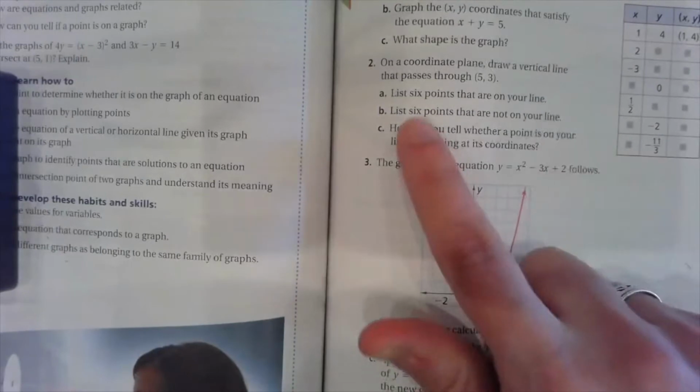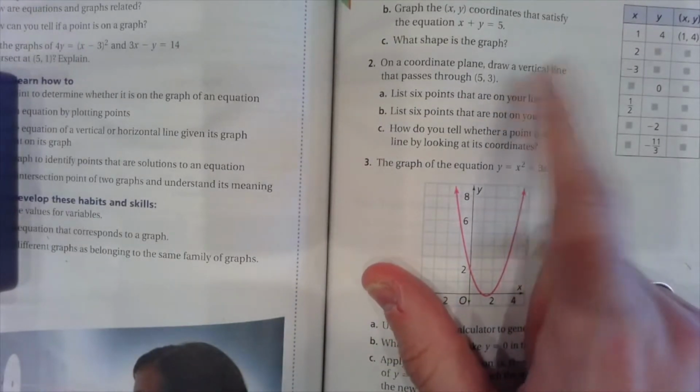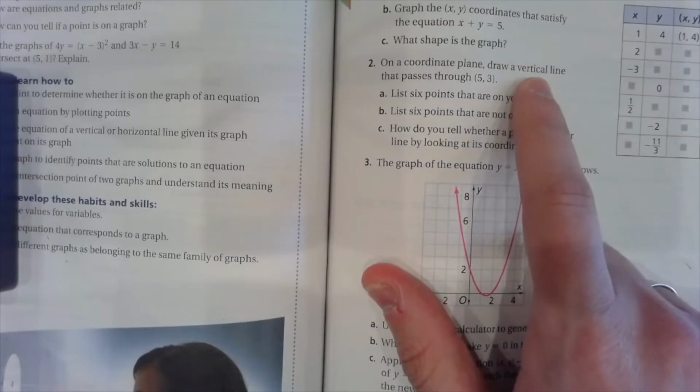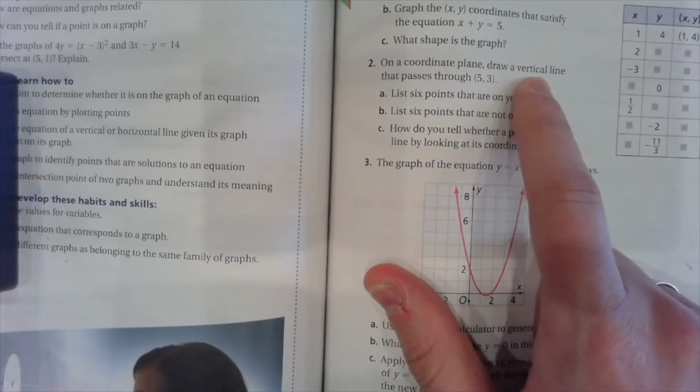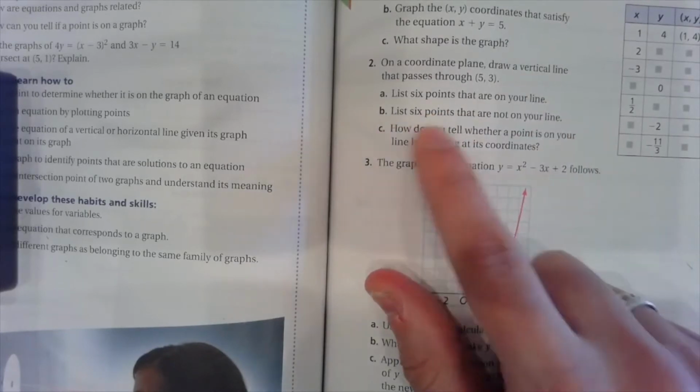So in the next one that has you do a vertical line, you need to remind yourself, what does vertical mean? I always get that confused, vertical and horizontal. I'm not going to tell you. Try and figure it out. If you need to Google, do it. Then, let's see, list at least 6 points that are on your line.